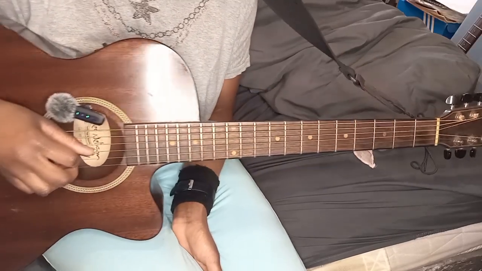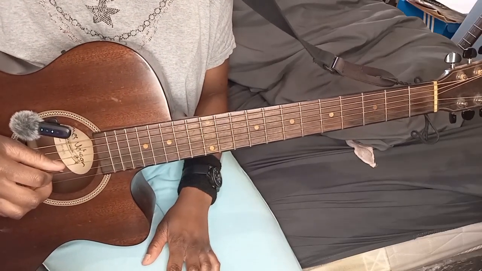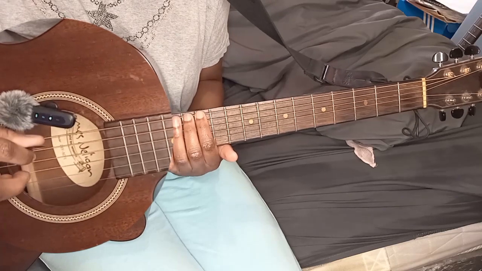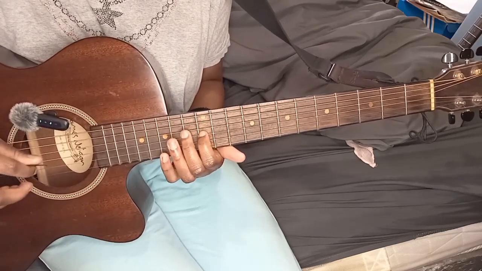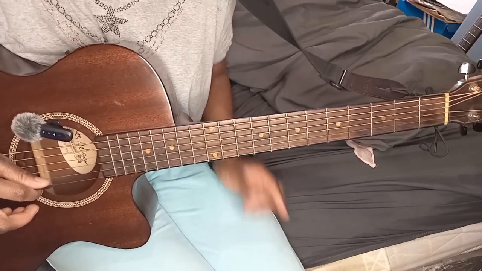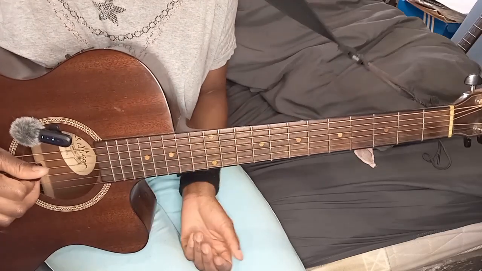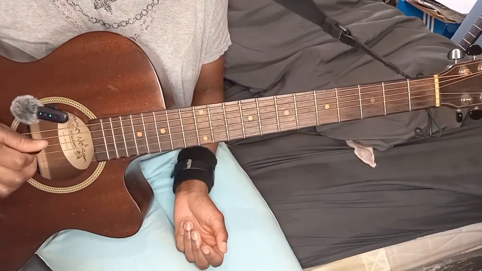Now, another thing I would like to mention is that notes on the 12th fret use the same notes as the open strings. So E, E, A, D, D, G, G, B, B, E, E. The only difference is it's an octave higher. And notes on the 13th fret use the same notes as the first fret, but an octave higher.